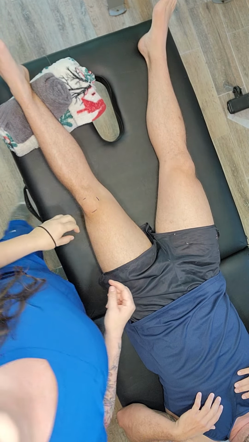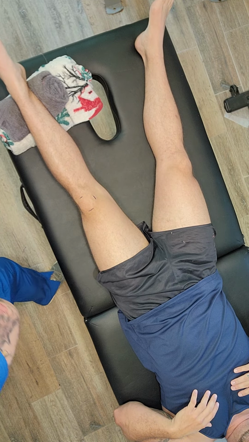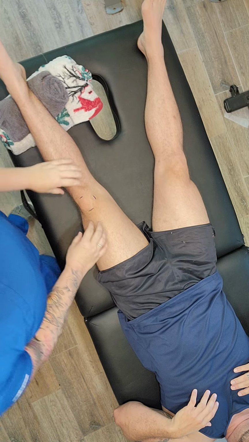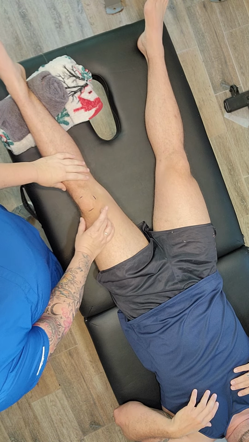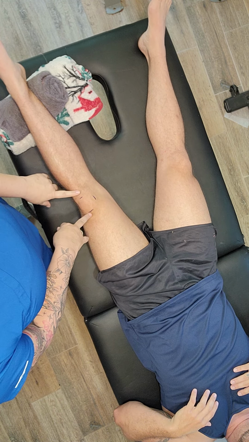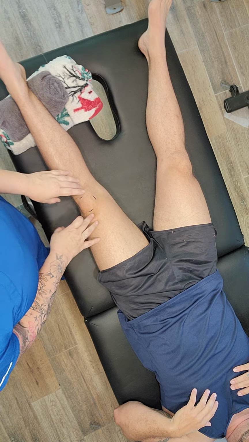Okay, so today my husband's going to serve as our guinea pig. We're going to look at some patellar mobilizations. If we're looking at patellofemoral pain syndrome, one of the things we're going to be assessing is quadricep tendon mobility and patellar tendon mobility. So we want to assess medial, lateral, superior, and inferior mobility.